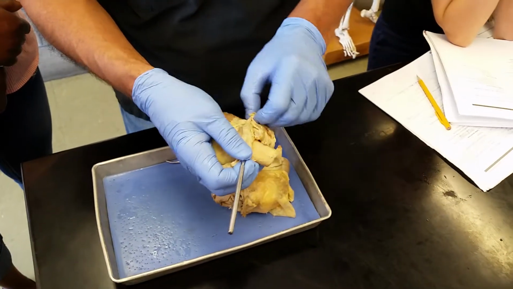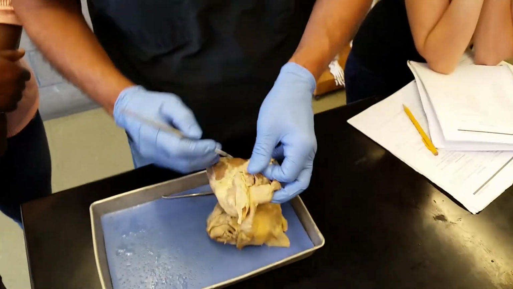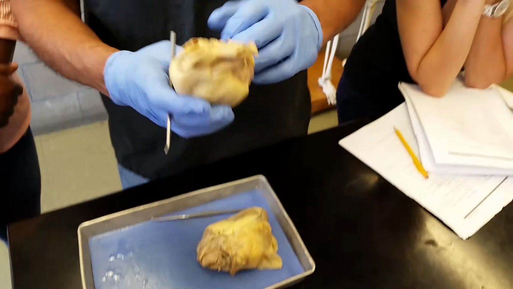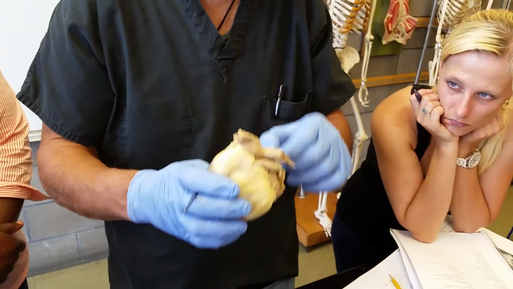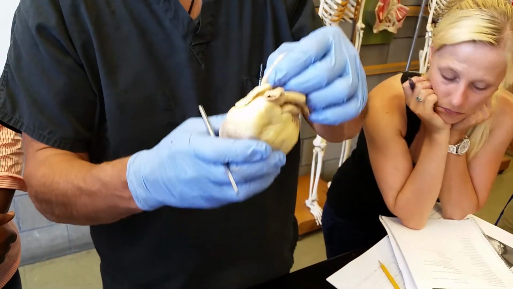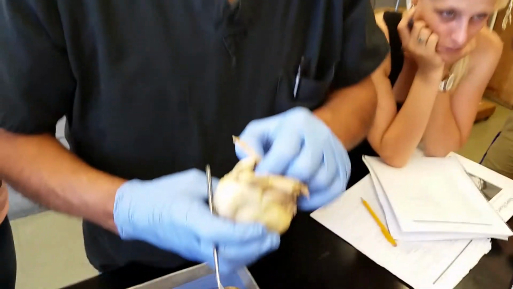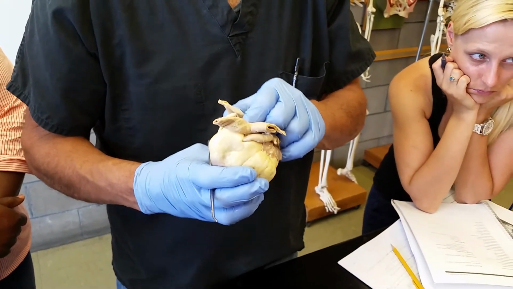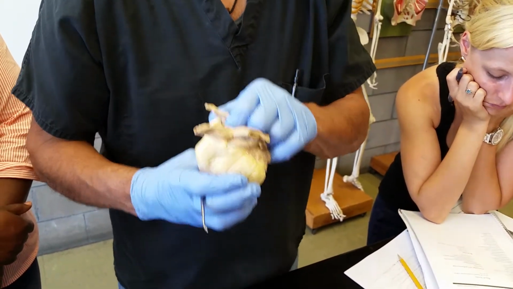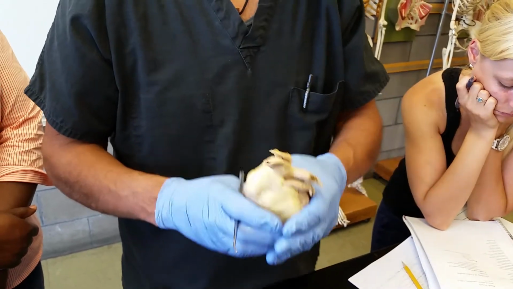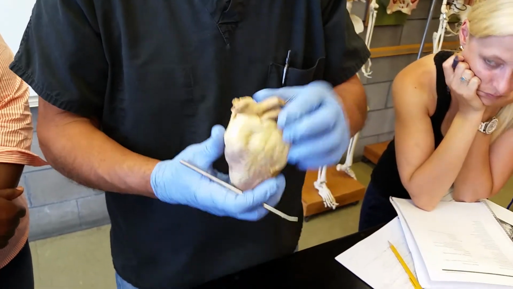This could be residuals of it right here. You might just have a hole to get into, but it's very hard to get inside the vein at this point, as it is the superior. Okay, where are the vena cava going to drain into? What auricle? Left or right? Right. The right, because they're returning blood from the body back to the heart, okay?